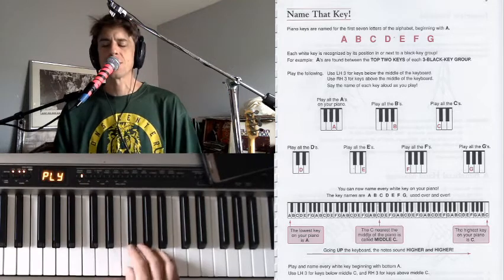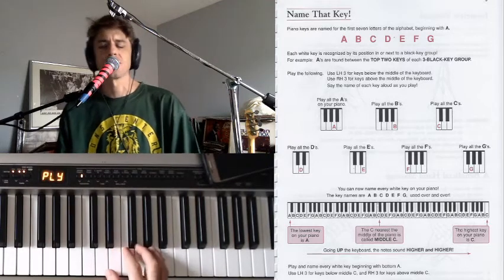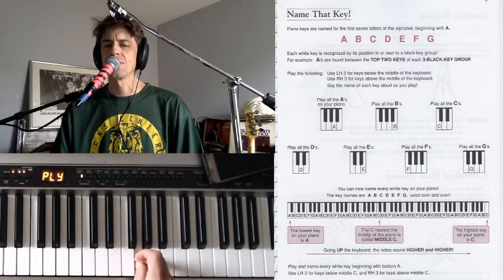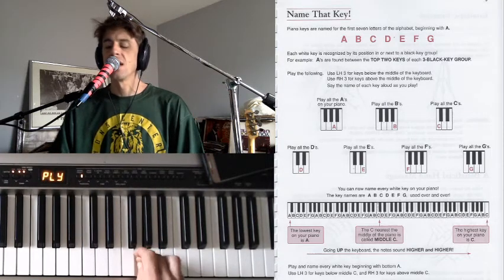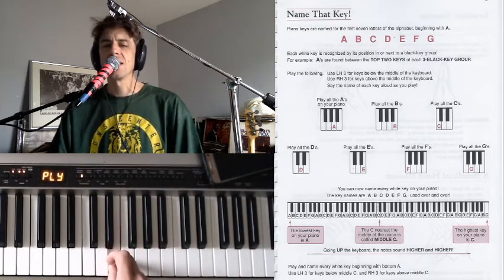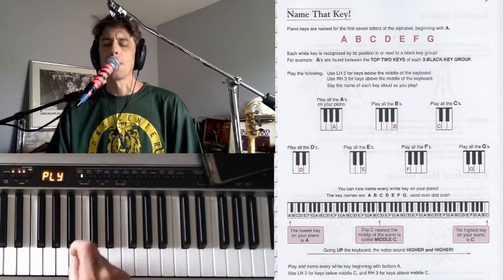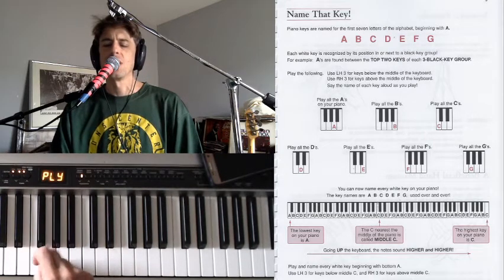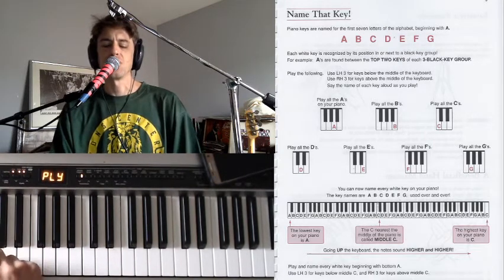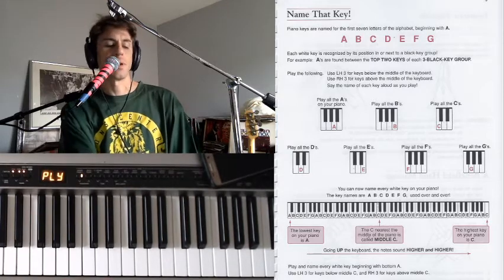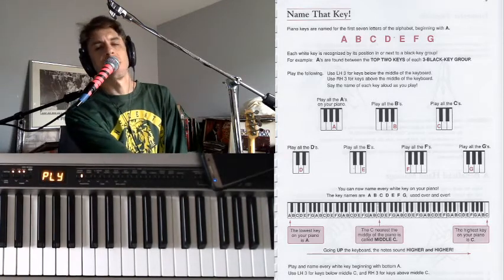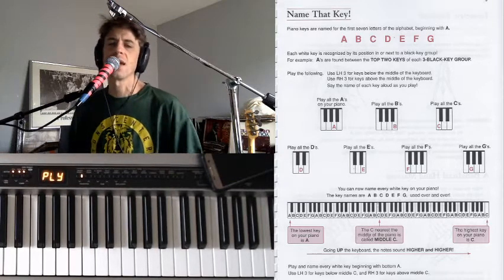Let's try backwards now. We got to learn to say our alphabet backwards. We're going to start on G. Ready, go. G, F, E, D, C, B, A, G, F, E, D, C, B, A, G, F, E, D, C, B. We know the last note is A.